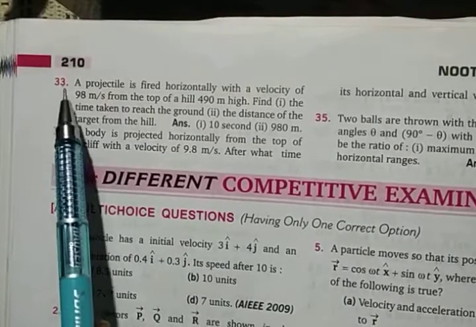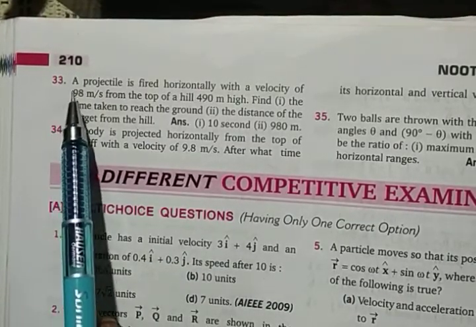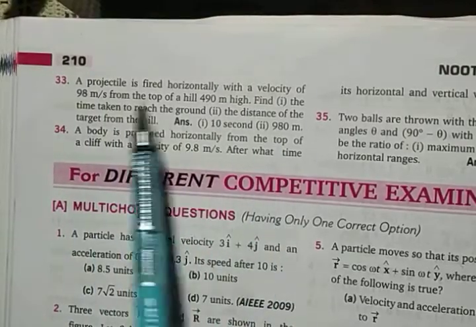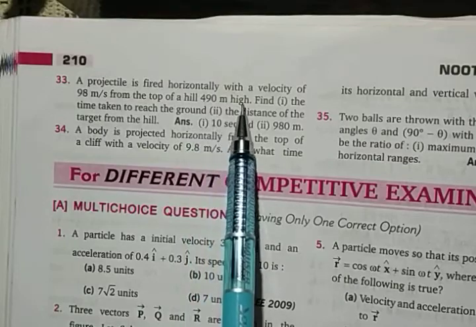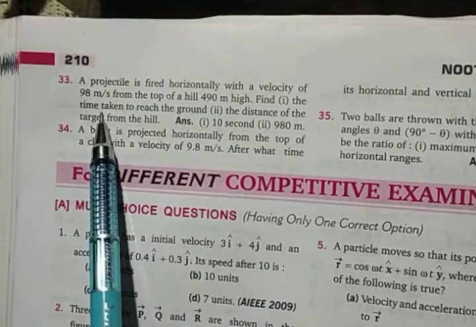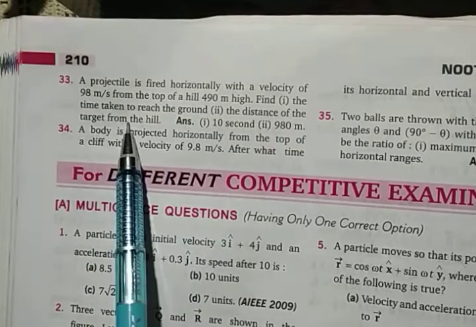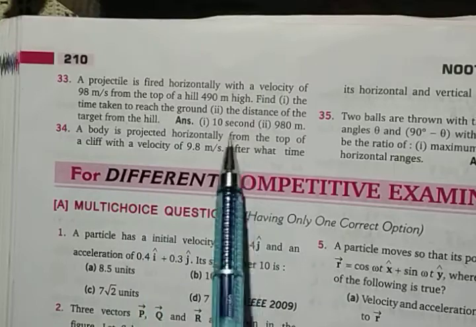Go to the next page, page number 210. Question number 33. This is also homework for you. A projectile is fired horizontally with a velocity of 98 meter per second from the top of a hill 490 meters high. So it's already given there. Now we need to find the time taken and the distance traveled from the hill to the target. This is a similar question, you need to do it.